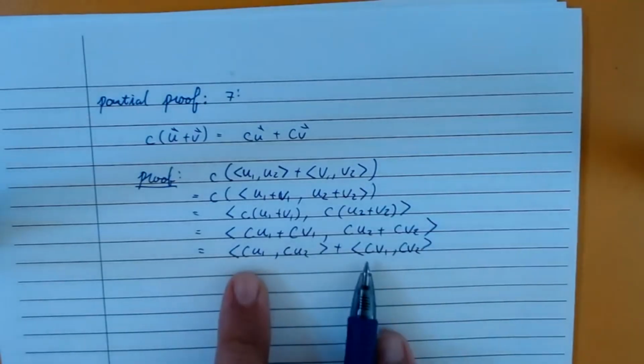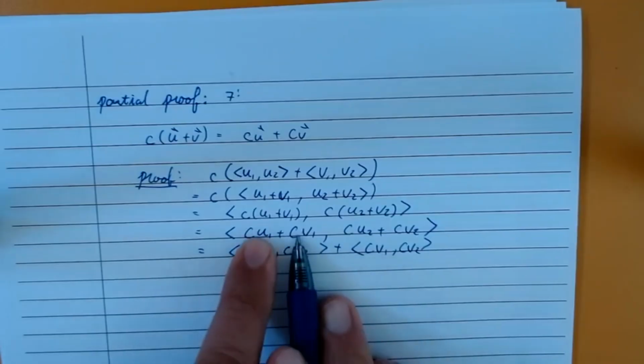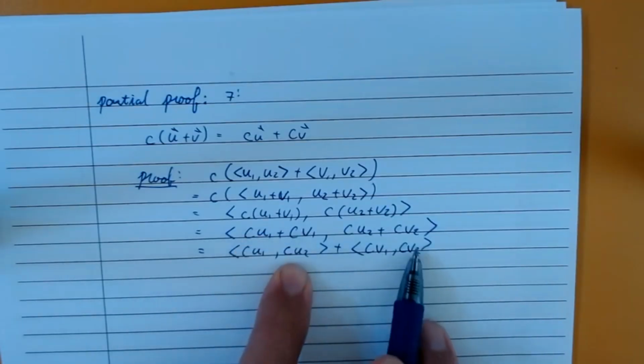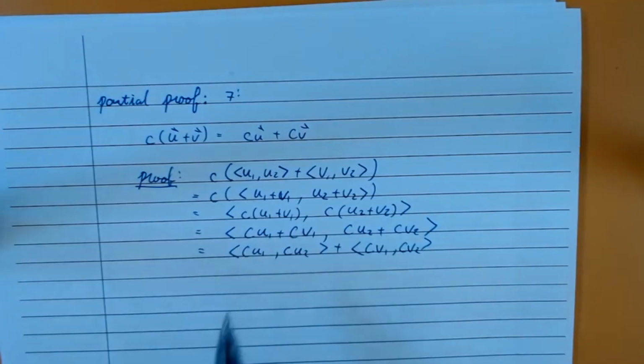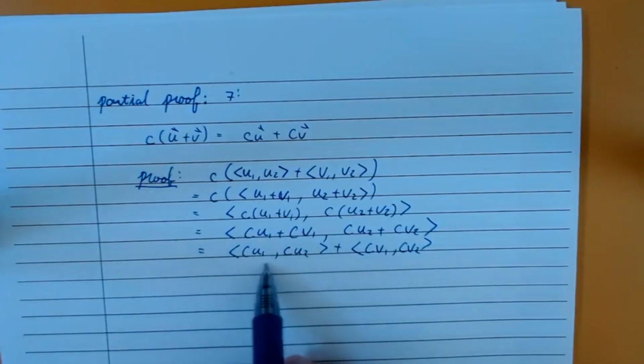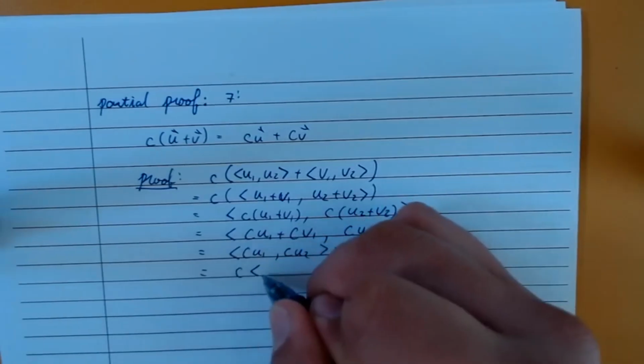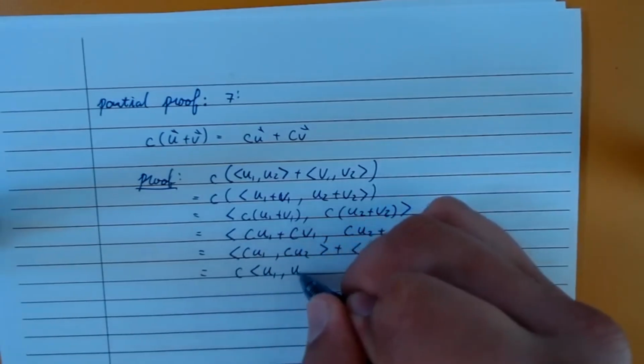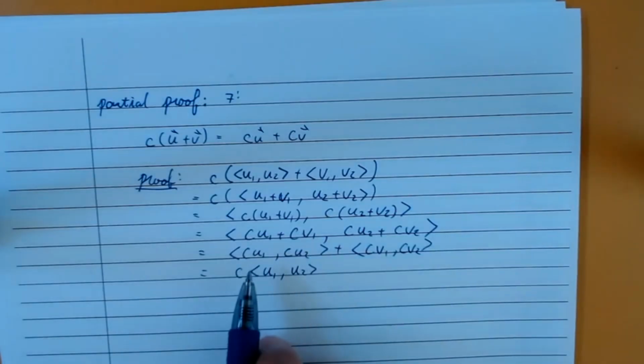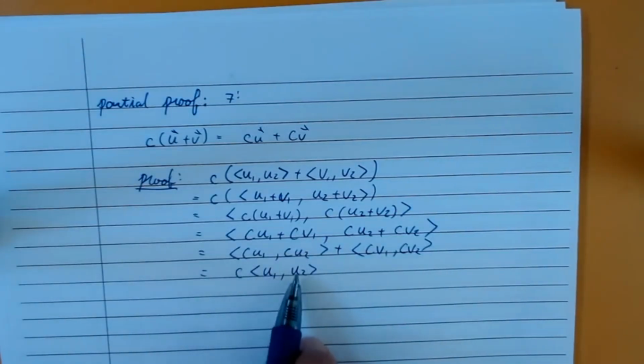Notice if you add those together, that's CU1, CV1, just like you have there. CU2, CV2, just like you have there. Oh, but notice that that right there is a common scalar. Oh, that means I could scale that out. I could factor that out. That's C times U1 comma U2. Notice the way scalar multiplication is defined, that C would multiply each of those components, CU1 and CU2.